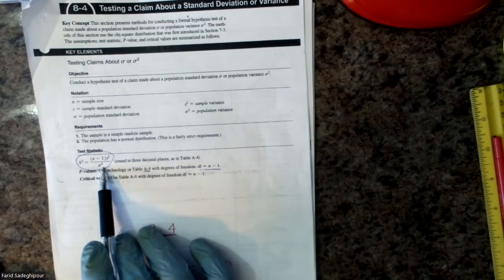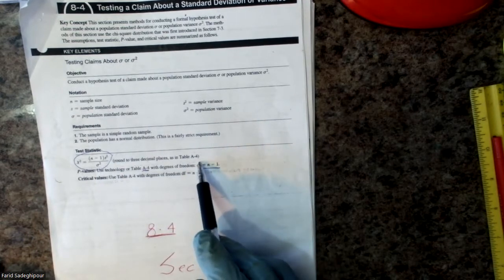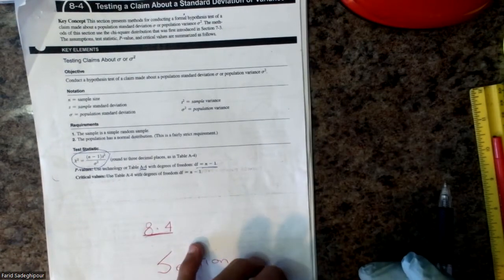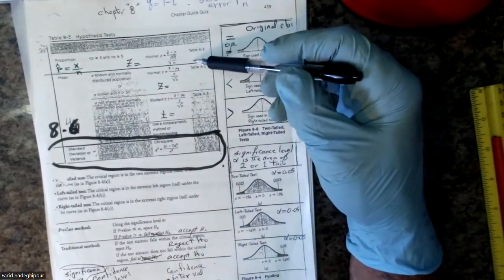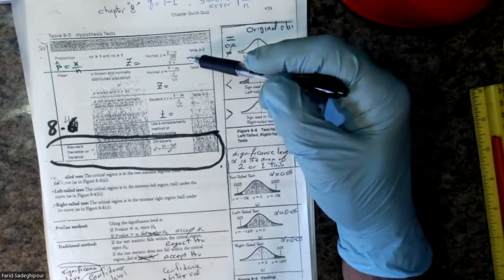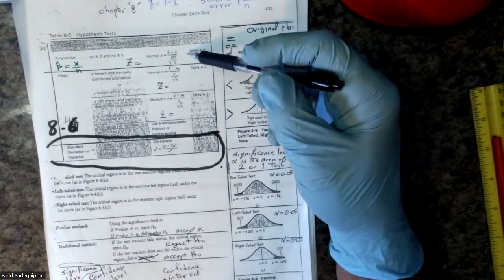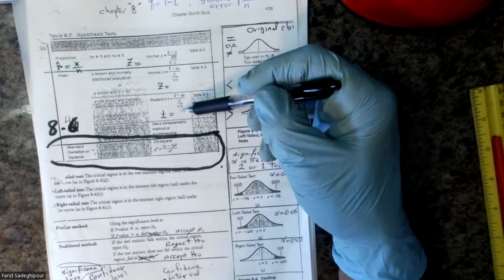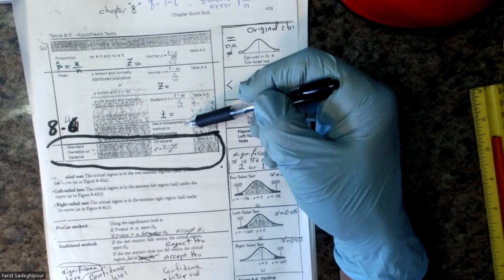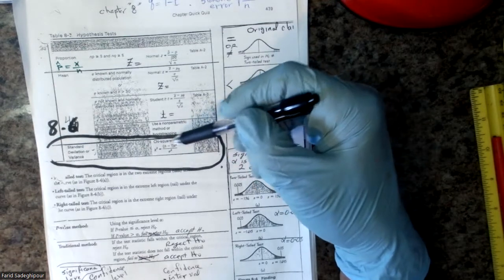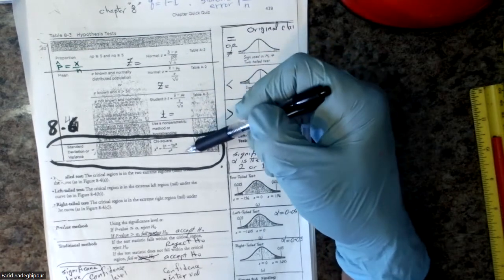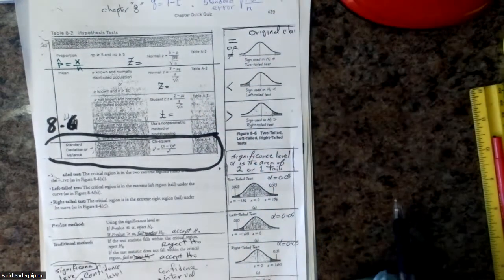And this is the formula we use in this section. We are using table A4, and DF, degree of freedom, is n-1. So we have already discussed the z-value formula for proportion, and then for the mean, and then the standard deviation is the very last one that we are going to use here. Proportion, and two formulas for the mean and standard deviation.